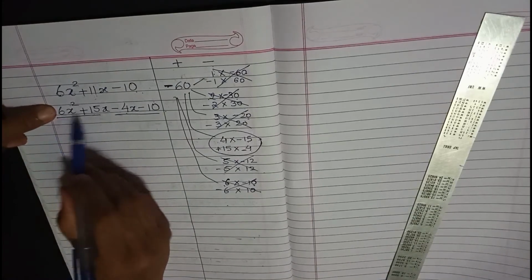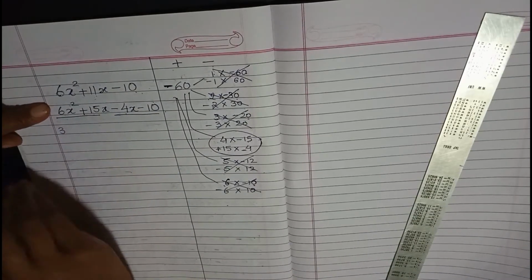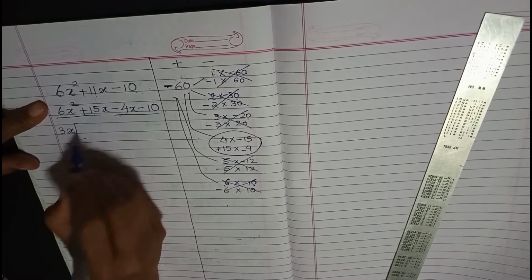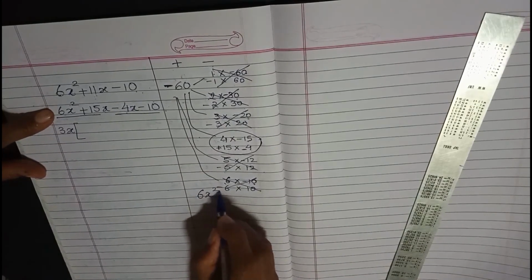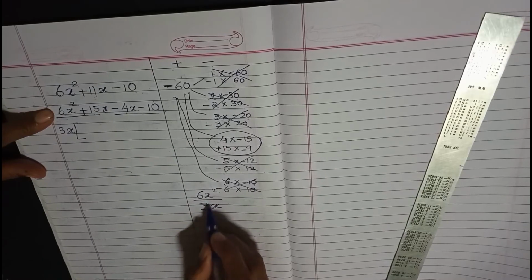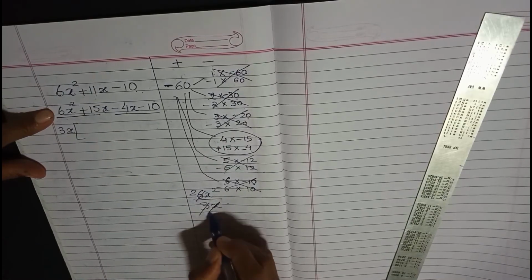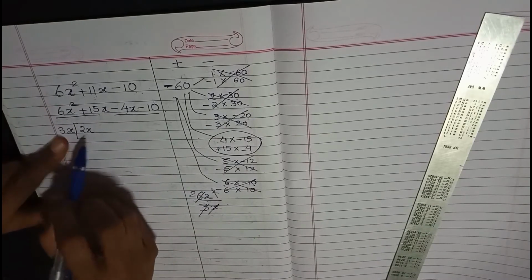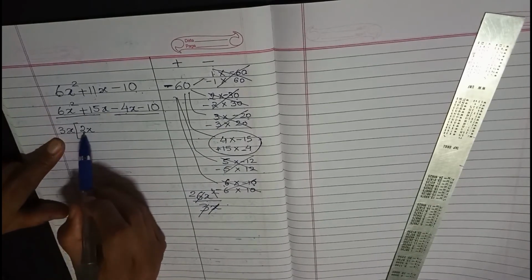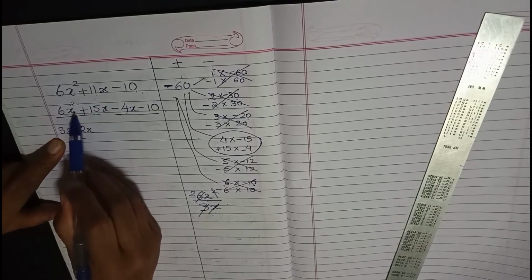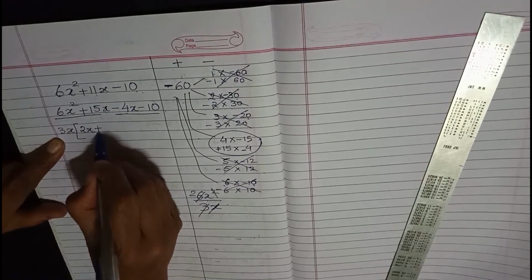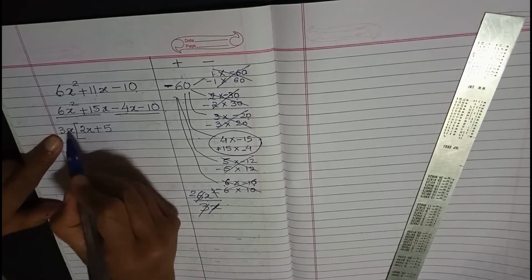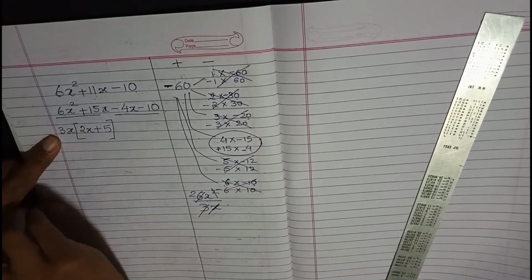Now from here, you can see 6 and 15. I can remove 3 common outside. And from x square and x, x can come out. So from 6x square, I have removed 3x common. So what will remain is 2x, and 1x has gone. So 1x, 2x. You can cross check whether what you have done is correct or not. 3 into 2, 6. X into x, x square. Plus, now to get 15 from 3 is 5. So 3 5s are 15 and the x. That bracket gets closed up.